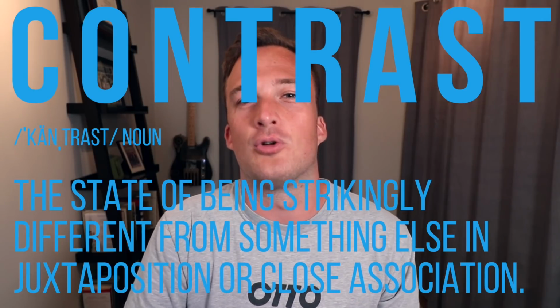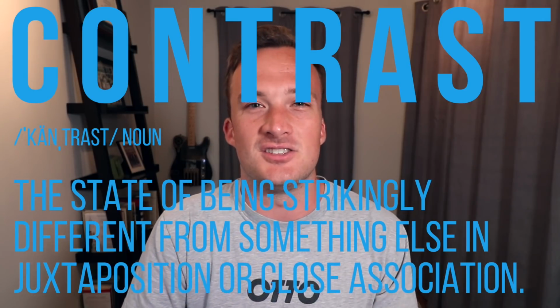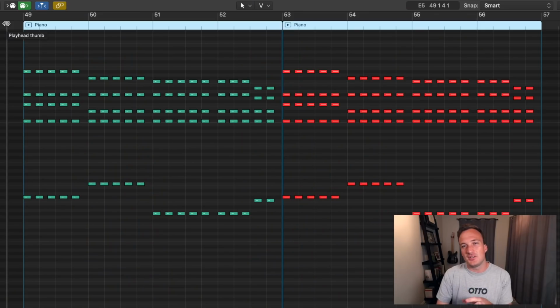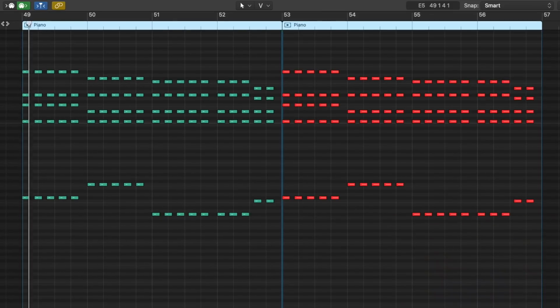What I'm talking about is contrast. It's the most important tool you can use to get the listener's attention. I'll go through some examples. The simplest example is a contrast in volume.